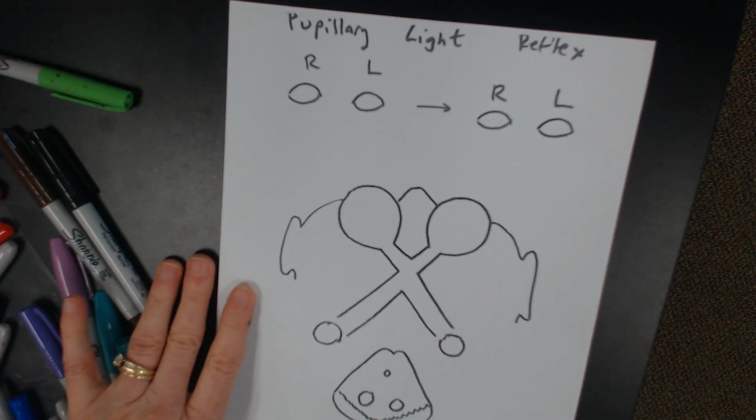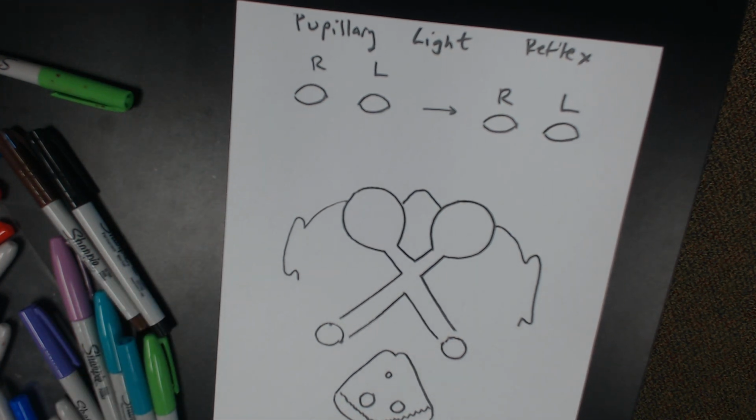This is going to be that test where if you ever go to the doctor and they shine a flashlight in your eye, they're looking for changes in response to your pupils. Okay, it's a way to look at nerve damage to either cranial nerve number 2 or cranial nerve number 3. It's called the pupillary light reflex.